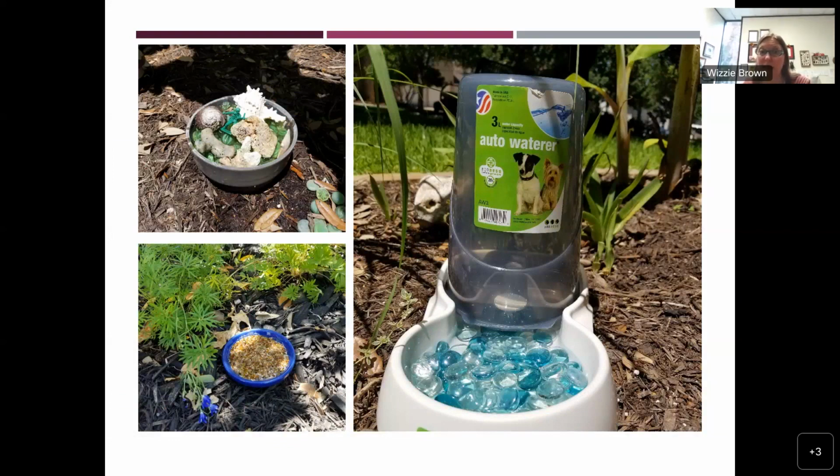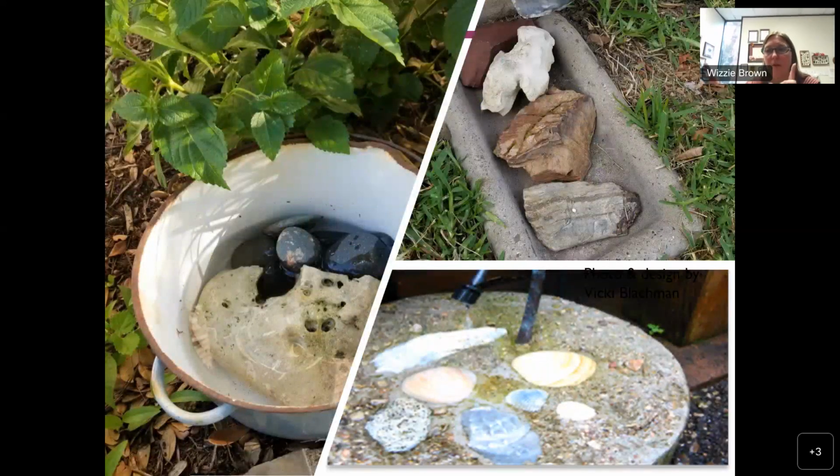Essentially, take anything that will hold water and you can put stuff into it. So you can do rocks. As you can see, the upper left-hand one was my kids'. We have some green army men in there, and seashells and rocks that were collected. On the bottom left-hand corner, we have just pebbles. And then on the right, that is an auto watering dish for pets that you can use. I just put some of those craft glass beads in there so the insects can access that safely.